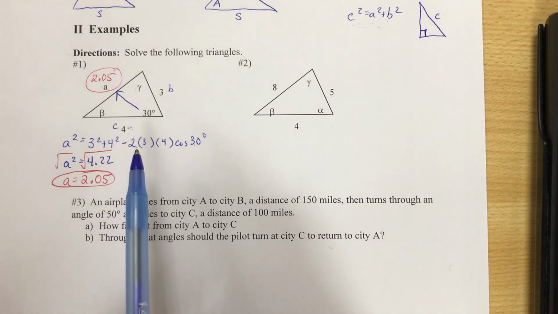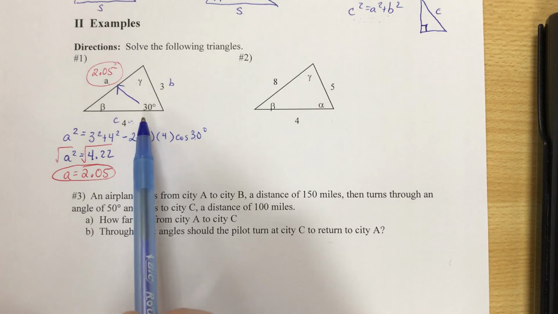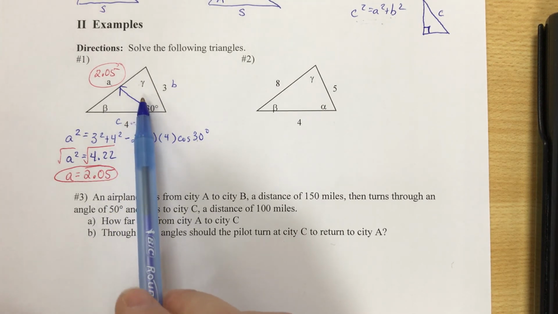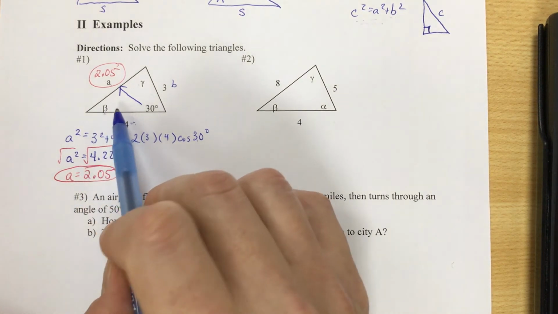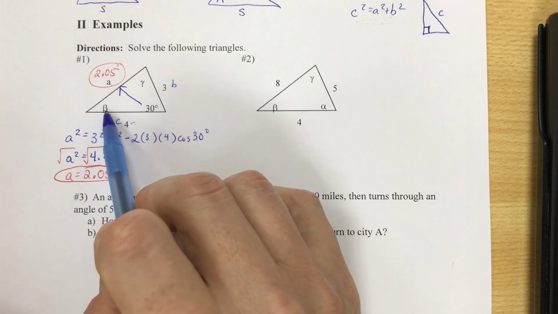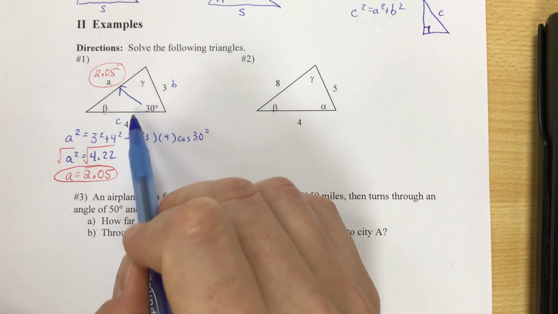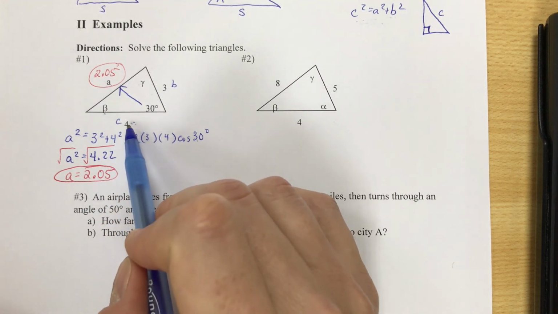Now here's where I need to be careful because I have a choice. I have enough information to find beta and I have enough information to find gamma. But I am going to find beta first. And the reason is this. Beta is opposite the length 3. Gamma is opposite 4. And 4 is the longest side of the triangle.